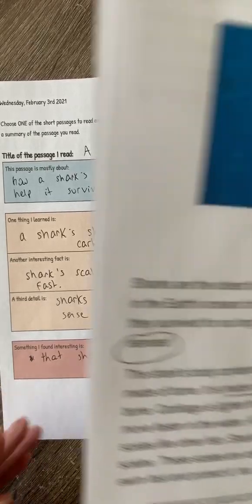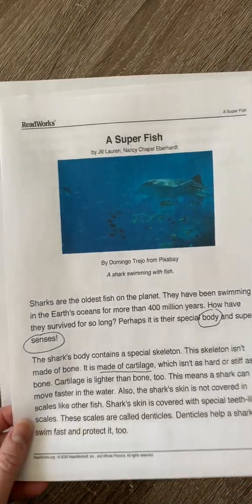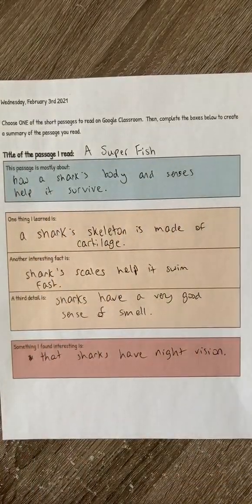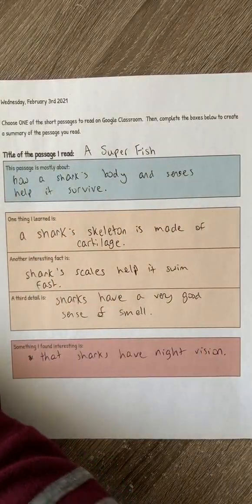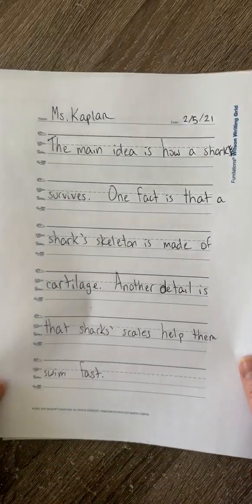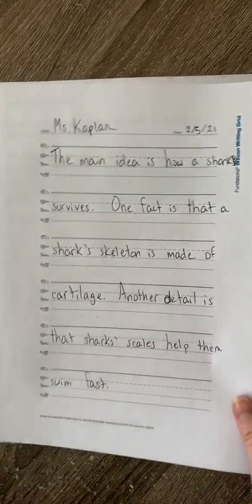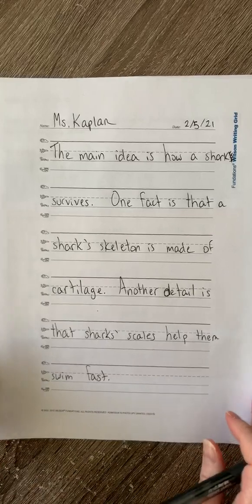I learned all of that from this short article called A Super Fish, and I was able to find the main idea. I'm going to take all those notes that I have from this worksheet and write it down on my own piece of paper so it's all in my own words. I started to do this already on this piece of paper here.